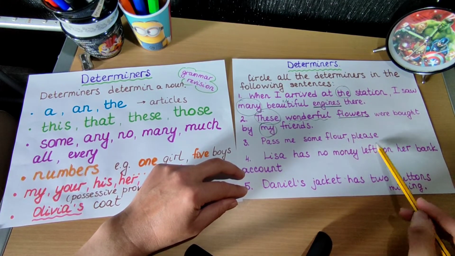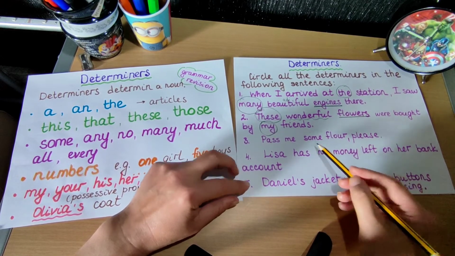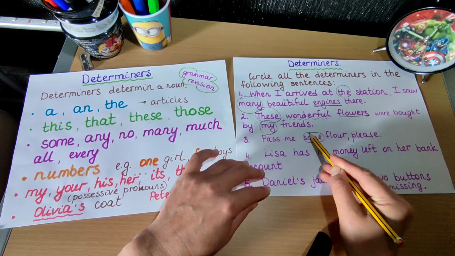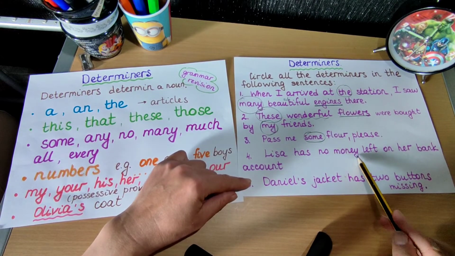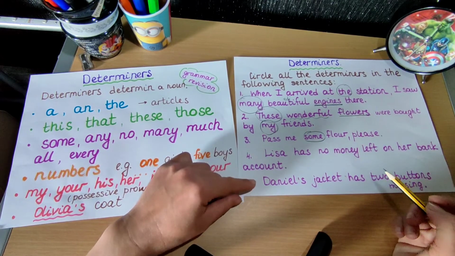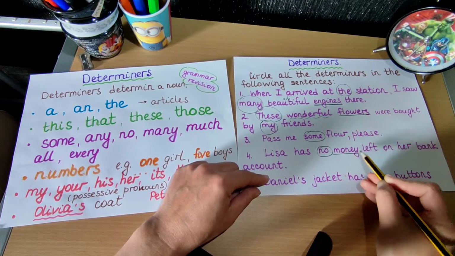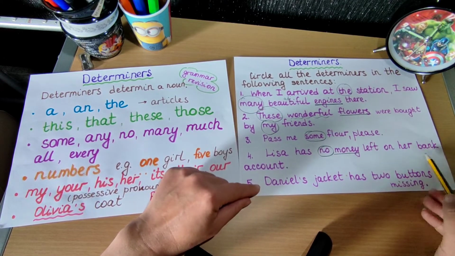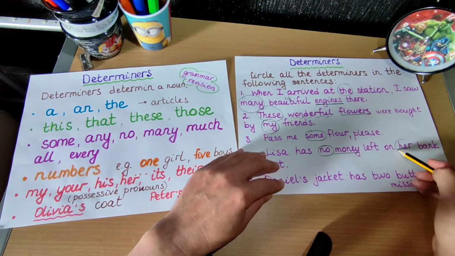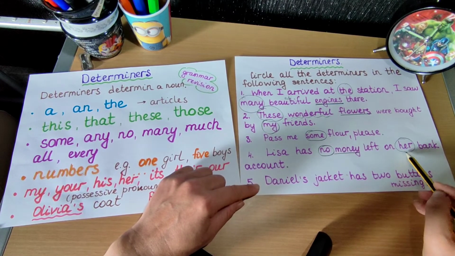Pass me some flour, please. Full stop. Okay. So some, can you see, some is a determiner. Lisa has no money left on her bank account. Full stop. No is a determiner, no money. That's a noun. Left on her bank account. Well, her is a possessive pronoun and it's also a determiner in this case because it determines a noun, the bank account.